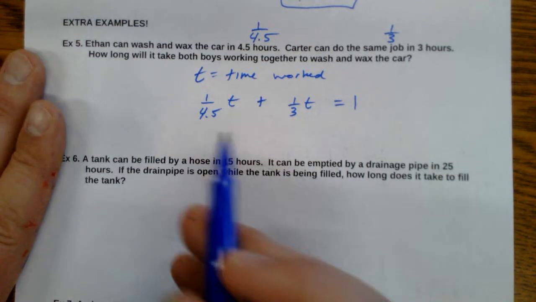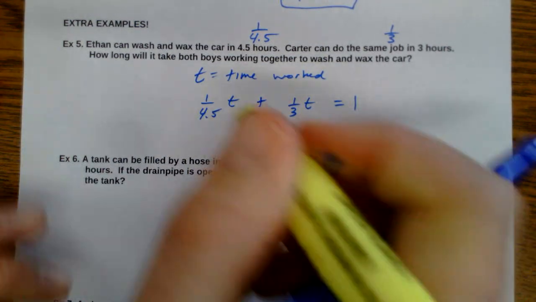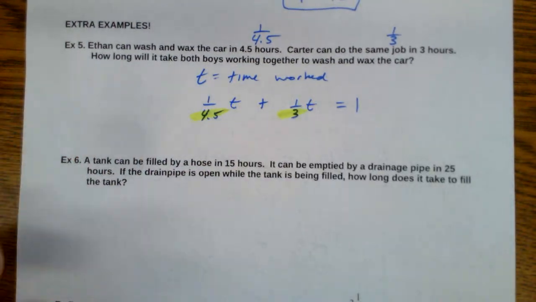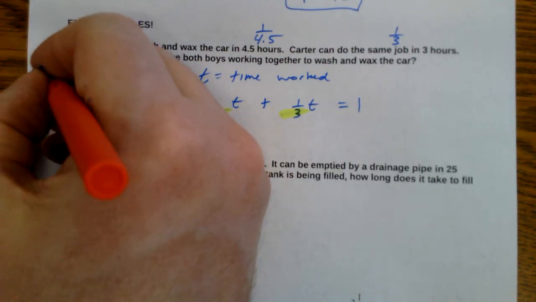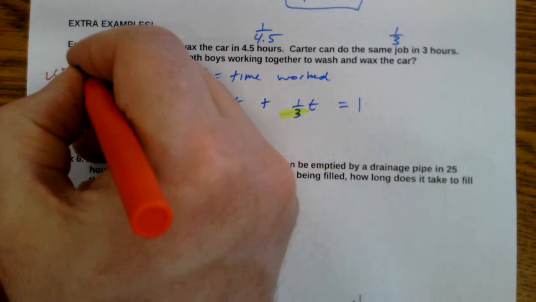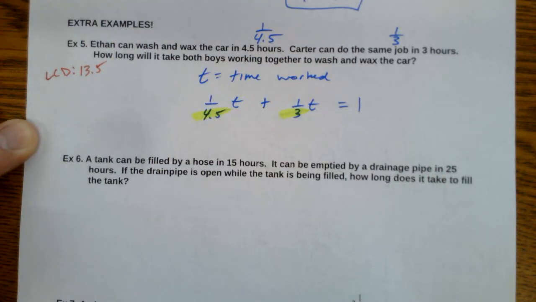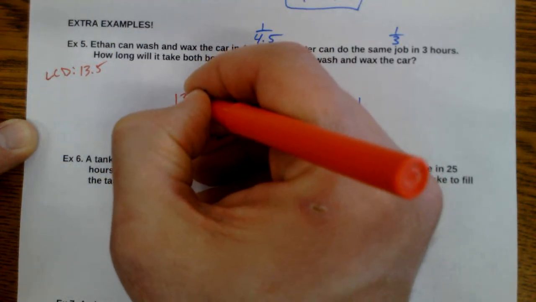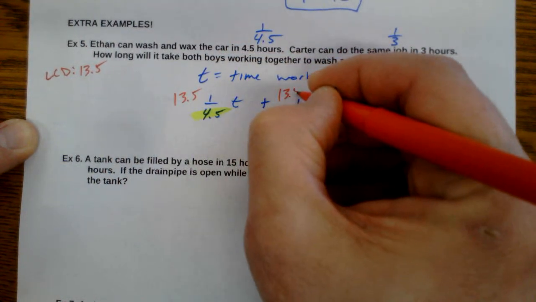All right, so as I take a look, I want to get rid of these denominators. Again, if you wanted to make 1 over 4.5, simplify that, you can. It doesn't really matter. LCD, if I throw in the calculator, if I take 4.5 times 3, I get 13.5. So I'm going to multiply everything by 13.5.